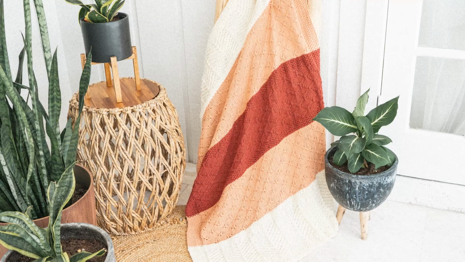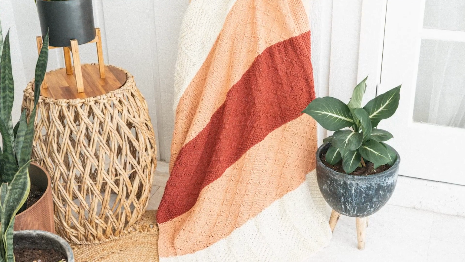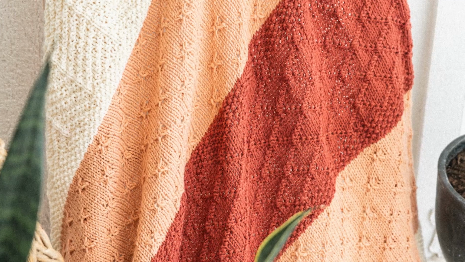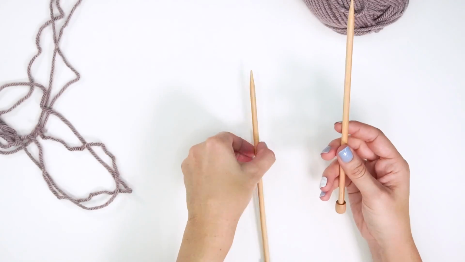Video, I'm going to be showing you a different style of stitch for each section of this gorgeous textured blanket. So we're going to be learning a few different stitches, putting them all together and creating one gorgeous project. So we will start with the moss stitch.